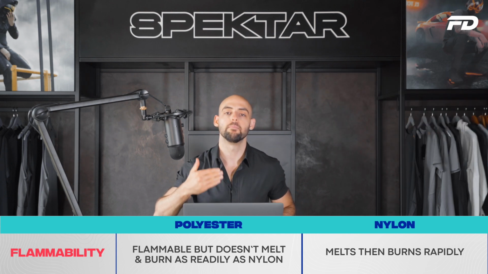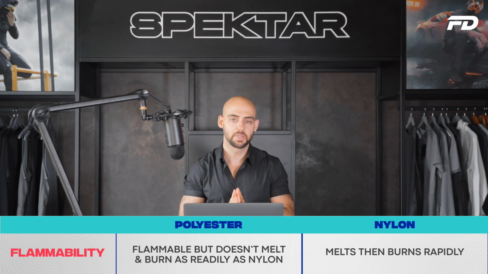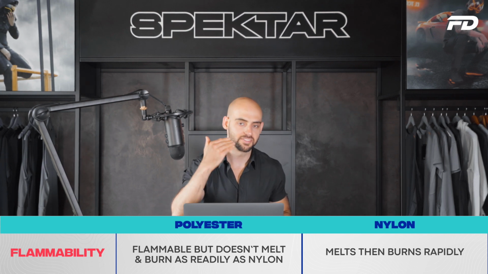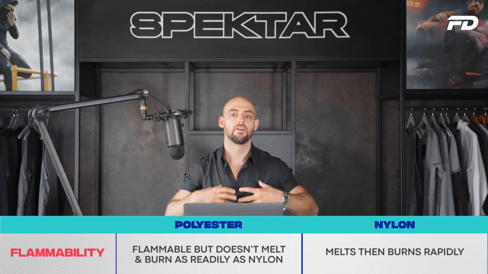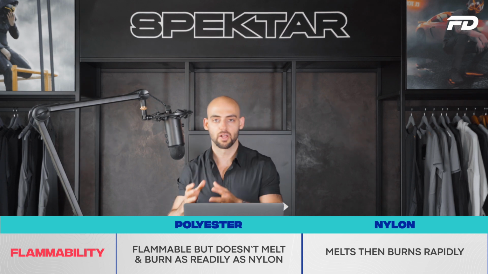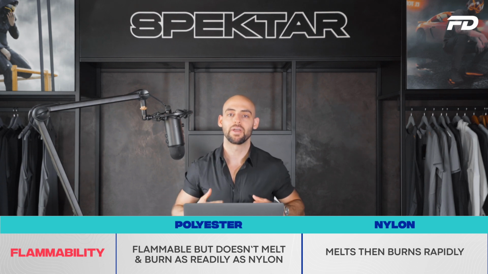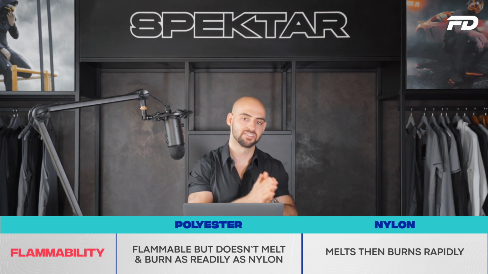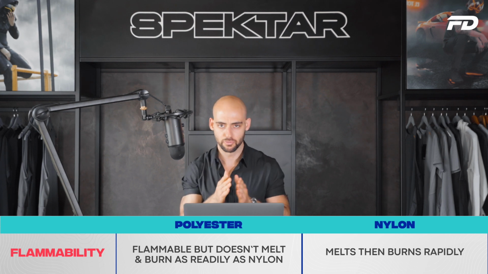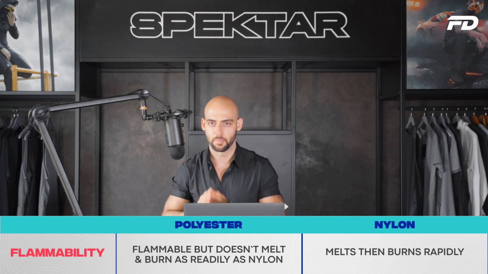Polyester here is going to be a much better option for you, specifically because the melting point is higher, and at the same time, the amount of fiber melt that you get with polyester is going to be lower. So it's going to be much more ready to take on a laser cut pattern than something like a nylon fiber. So if you're going for laser cut items, definitely stick to polyester.